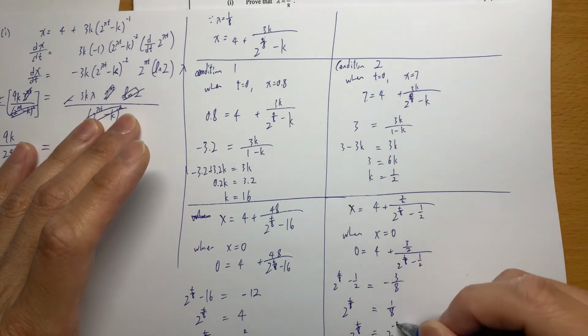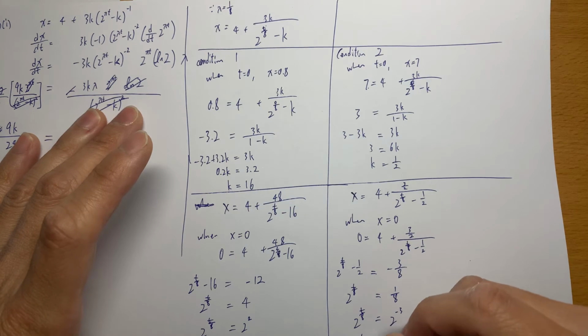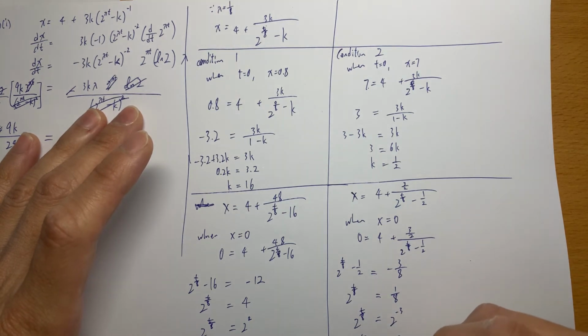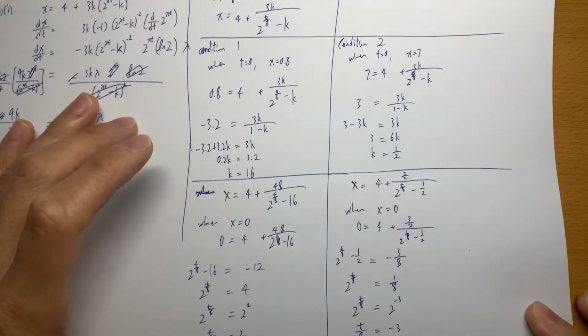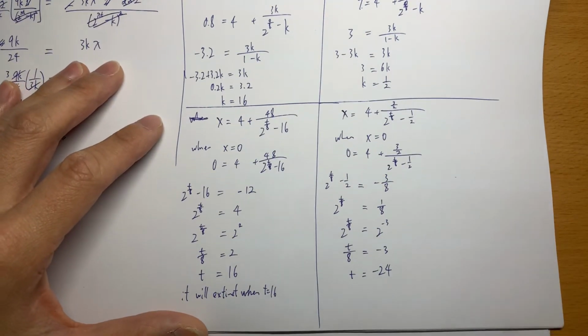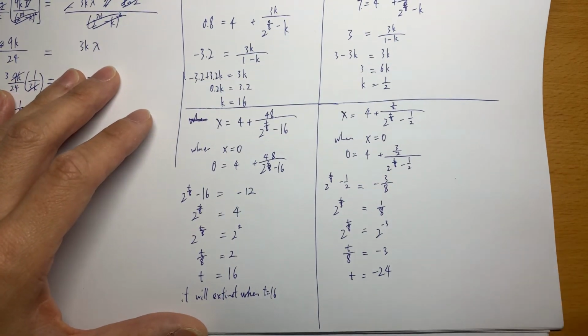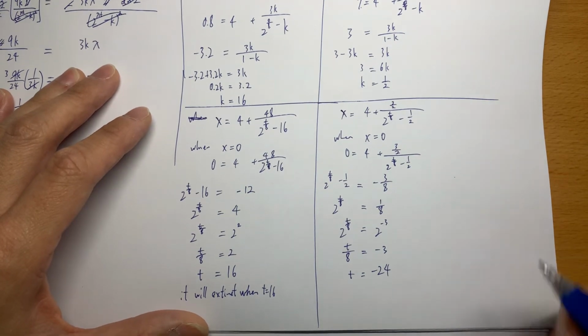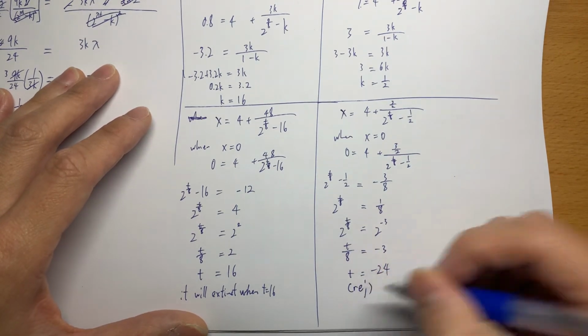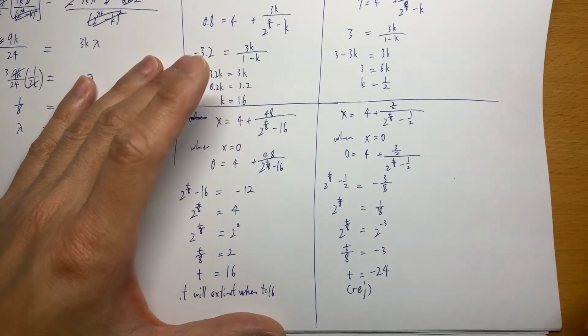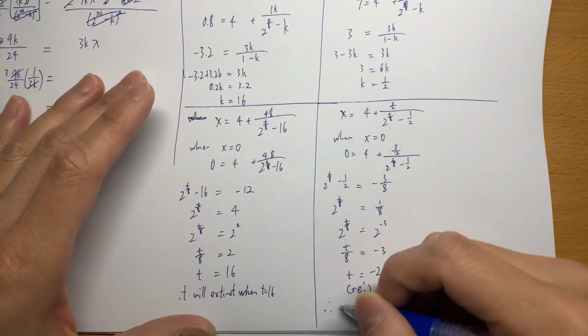So this is 2 power of negative 3. Compare the index. So when the time is negative 24, then it will be extinct, that means the number becomes 0. But of course, this is impossible, that's why we reject it. And then our conclusion is it will not become extinct.